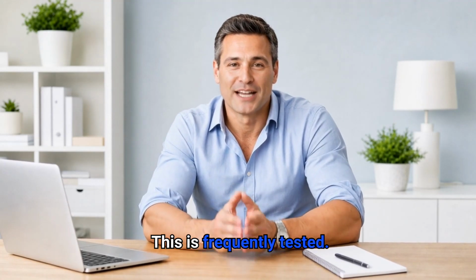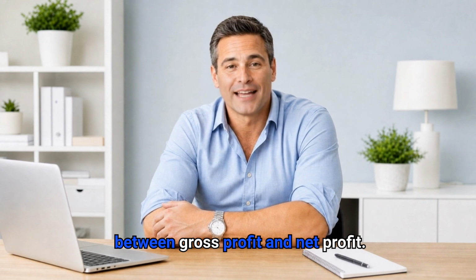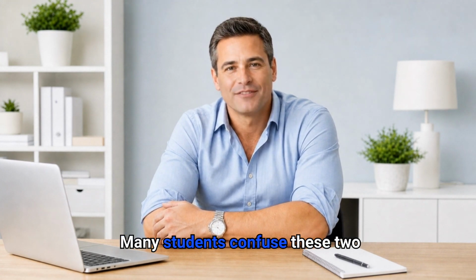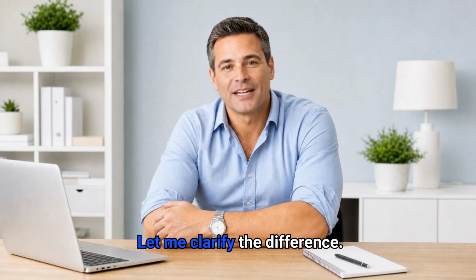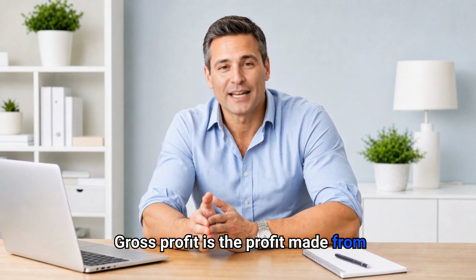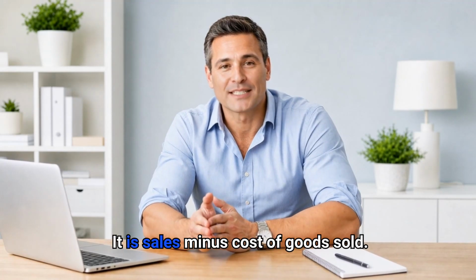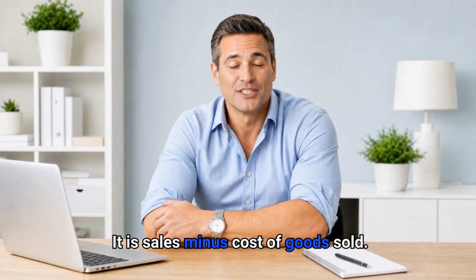This is frequently tested. Now, let me explain the difference between gross profit and net profit. Many students confuse these two terms. Let me clarify the difference. Gross profit is the profit made from buying and selling goods. It is calculated in the trading account. It is sales minus cost of goods sold.